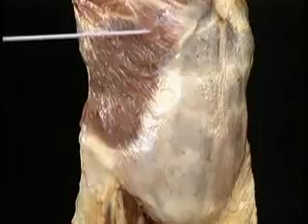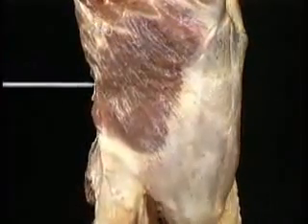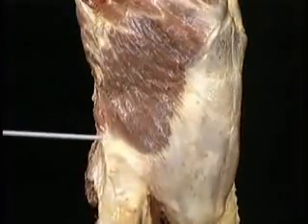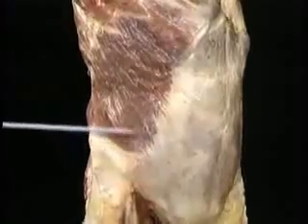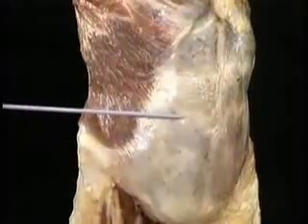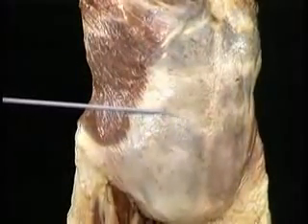It arises from the lower 7 ribs and inserts partly on the iliac crest, partly into this broad tendinous sheet, the external oblique aponeurosis. The most important contribution that the abdominal wall muscles make in the movements of respiration is in the powerful action of forced expiration, as in coughing or sneezing.